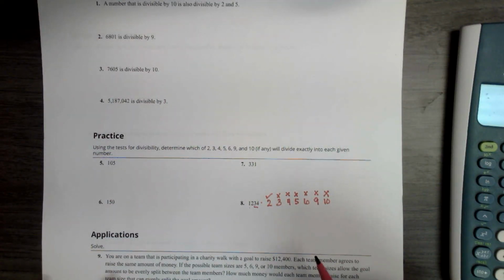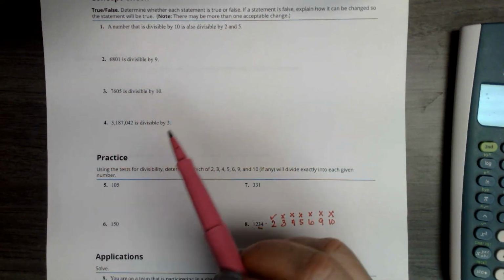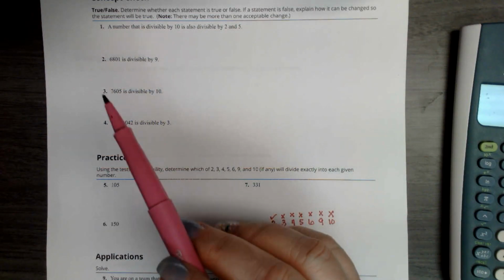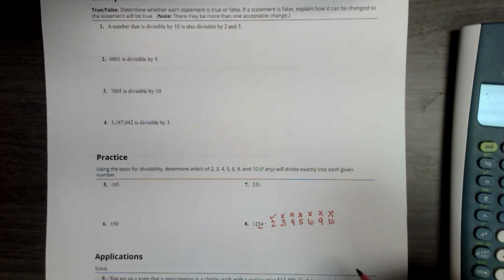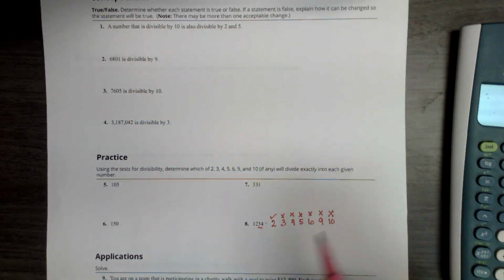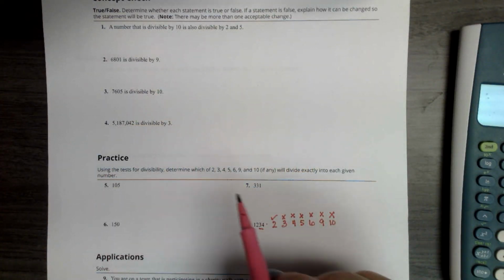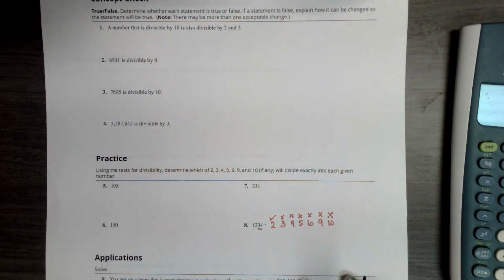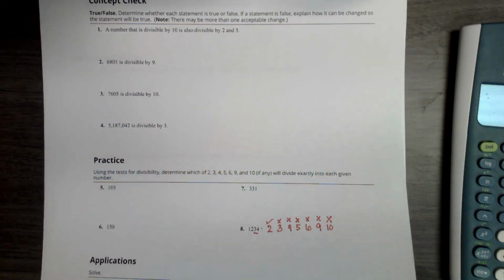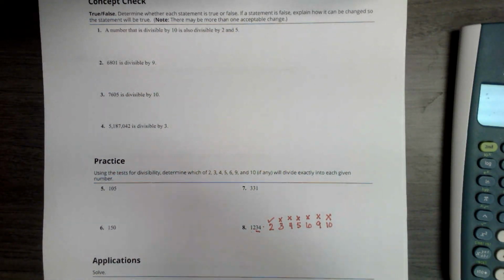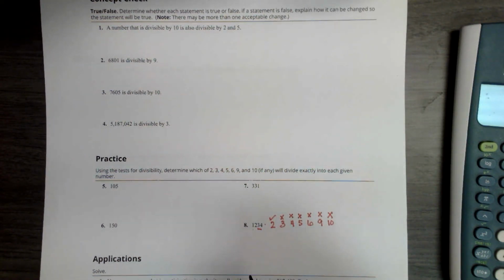On your test, it's probably going to ask you about one specific number, like it does up here, but we don't know which number that's going to be. So you got to be familiar with all of them. That's the best I can do for you. Practice on 5, 6, and 7.